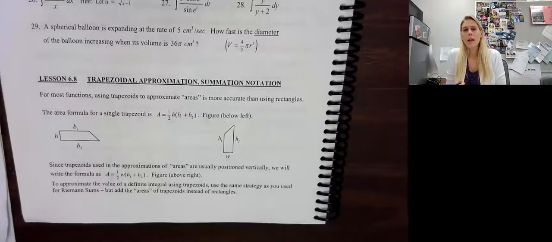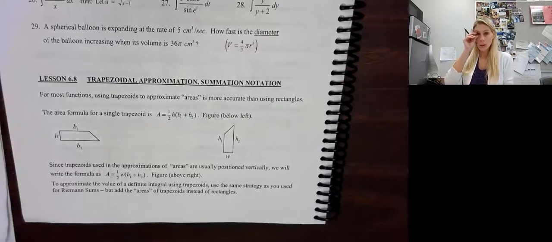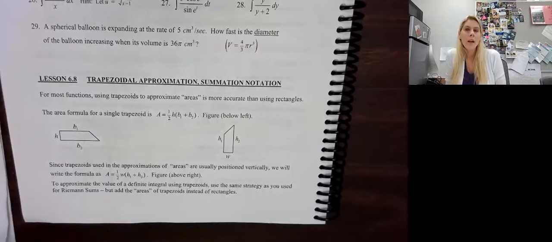Hey guys, we're back. This time we're going to do Riemann sum, but instead of using rectangles, we're actually going to use trapezoids. So trapezoidal approximation, not Riemann. Remember that Riemann is rectangles. So for most functions, using the trapezoids to approximate the areas is more accurate than using rectangles. Pretty much it's like your average of your right and left Riemann sum.